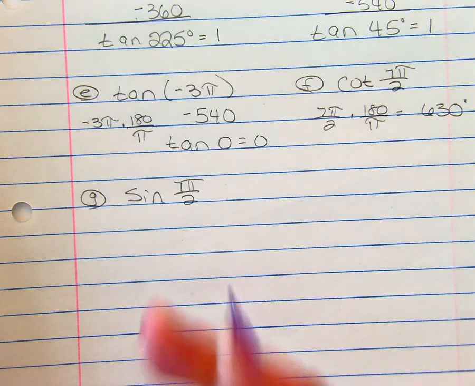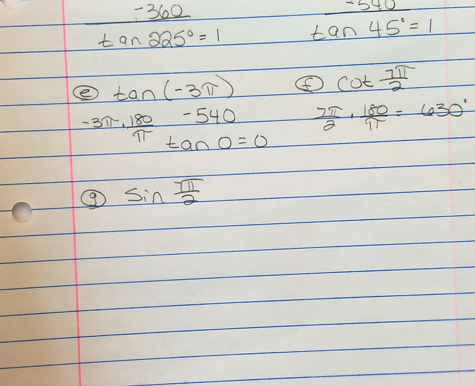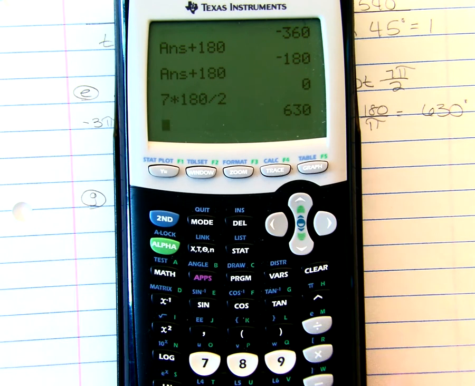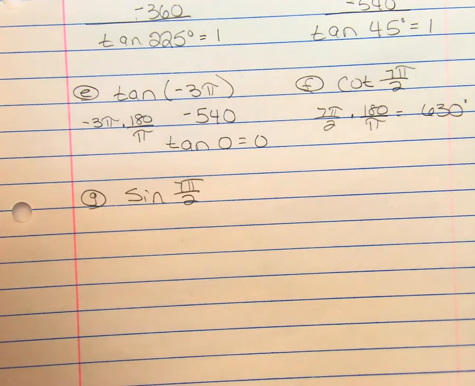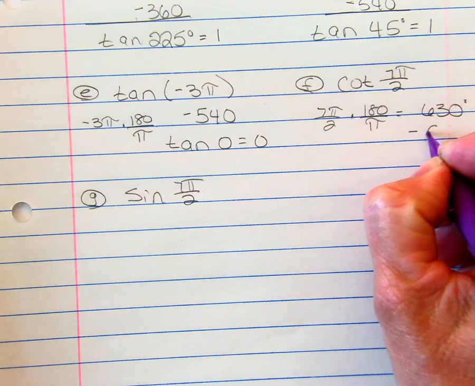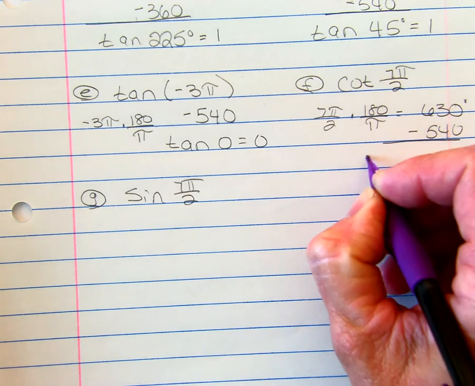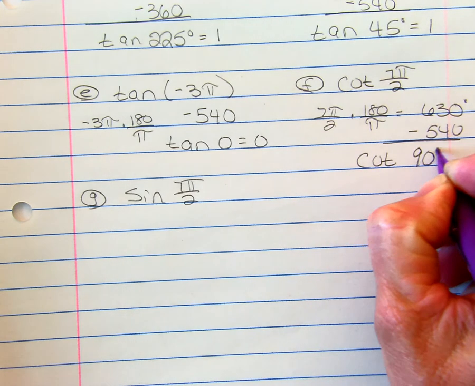Now you need to subtract off in multiples of 180. So minus 180. Nope, minus 180. That's still too big for a tangent or cotangent. We want it to come all the way down to 90. So we're going to subtract off 540. We'll have cotangent of 90.